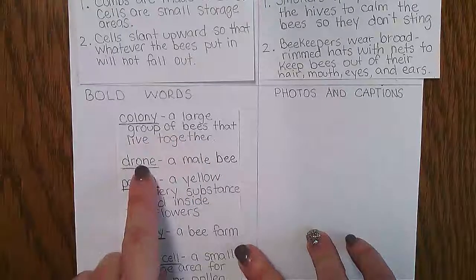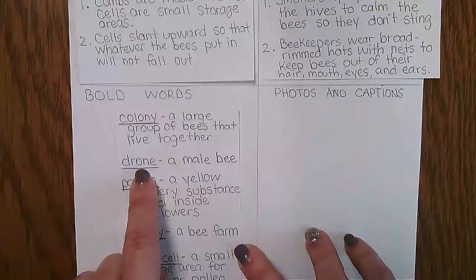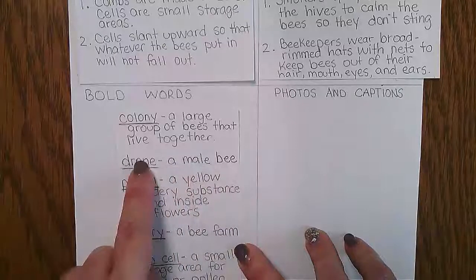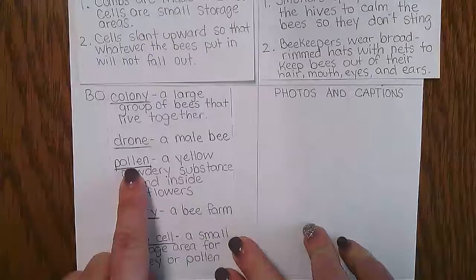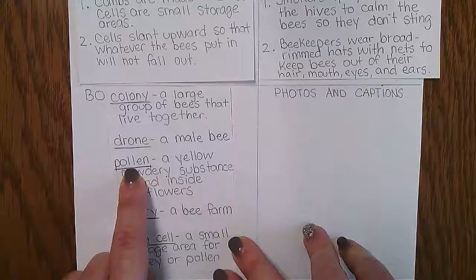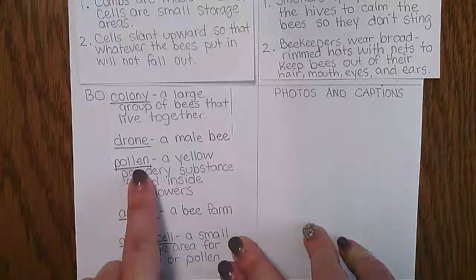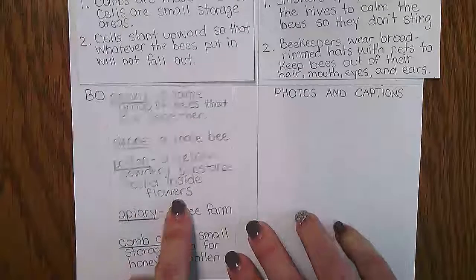A drone was another bold word in the text. I knew about queen bees and I knew about worker bees, but there are also bees called drones and house bees. And I learned that a drone was a male bee, and I got this information from the glossary. Pollen was something I already knew about. I knew it was that yellow, fluffy, powdery stuff that sticks to insects when they fly from plant to plant. And the glossary tells me that it is a yellow, powdery substance found inside flowers.